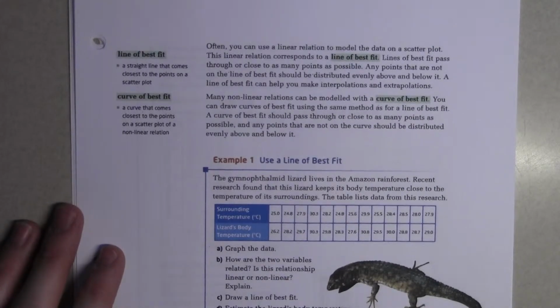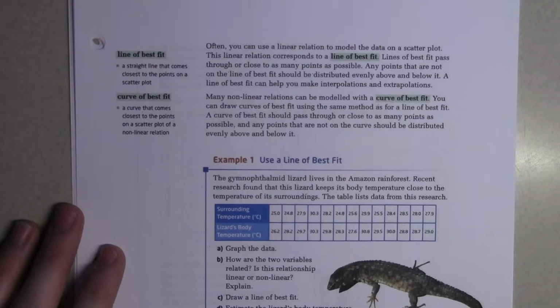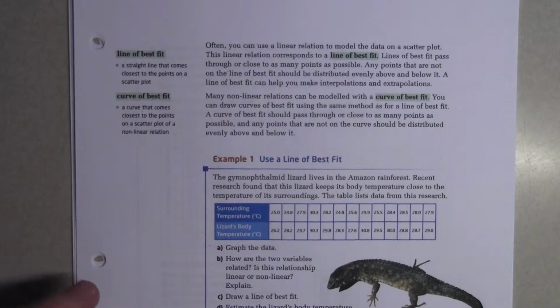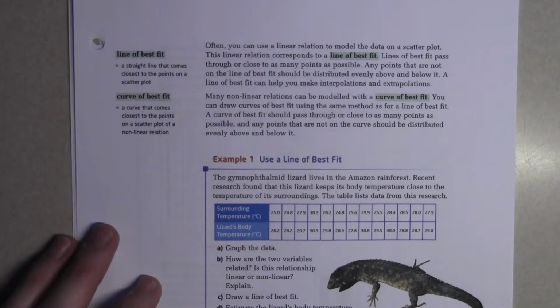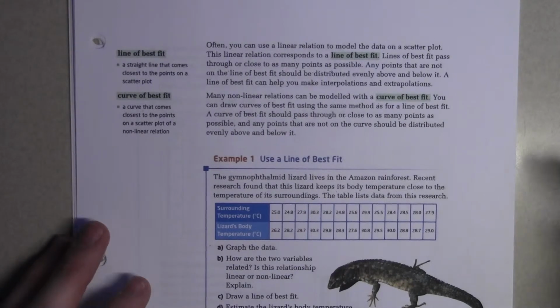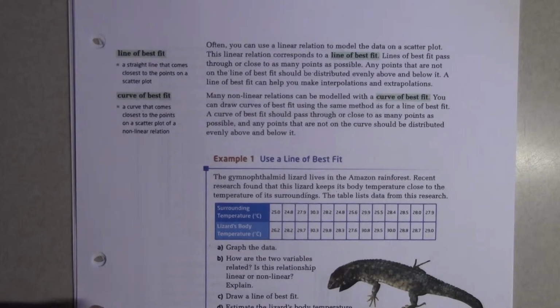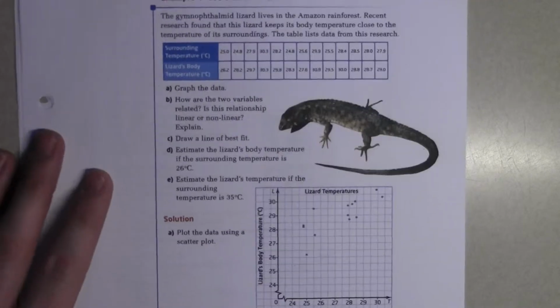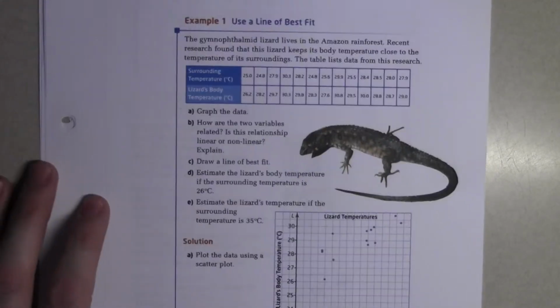So I've got to determine here if I'm going to draw a line of best fit or a curve of best fit. What would you guys think? Because I could draw like that, or I could draw a straight line. What do you think? Who has an opinion? Oh, it's not on? Sorry. Here's our example one.